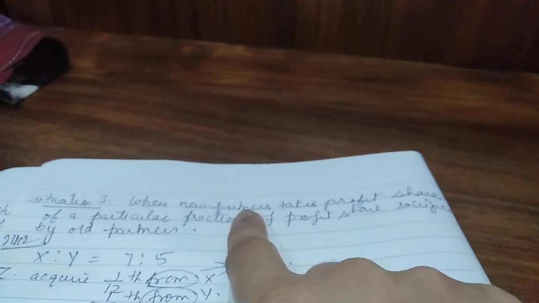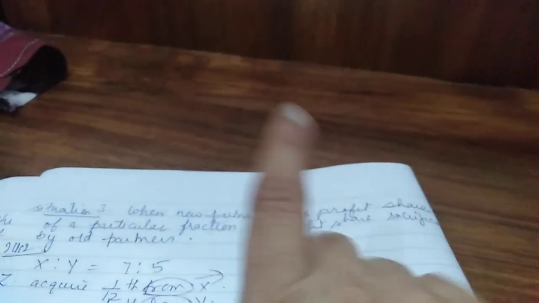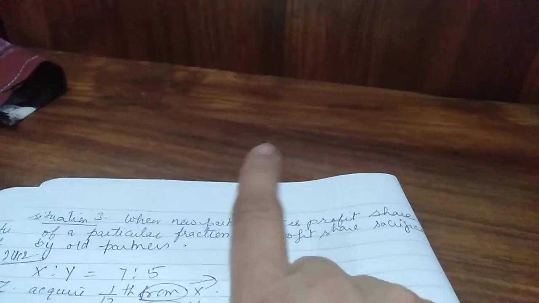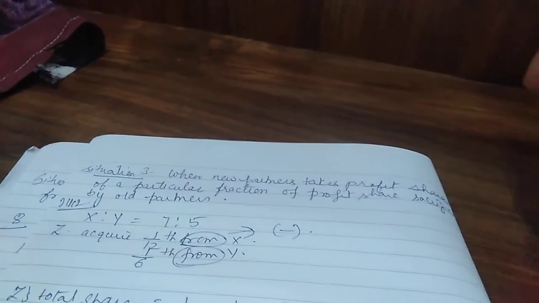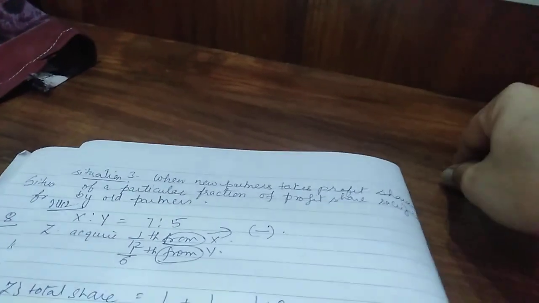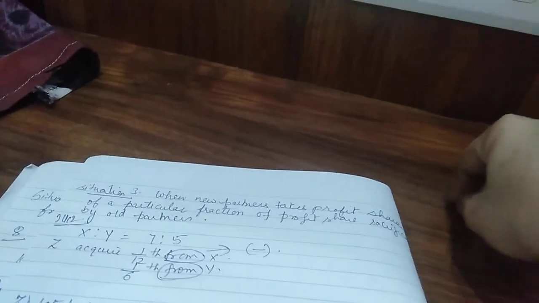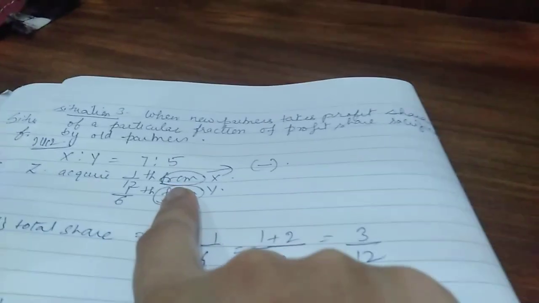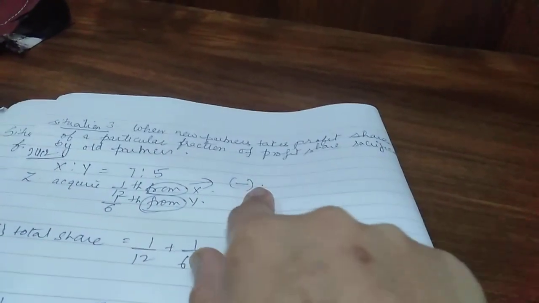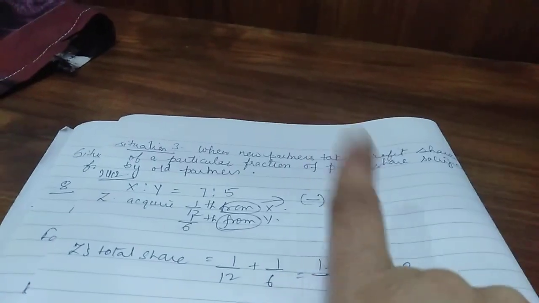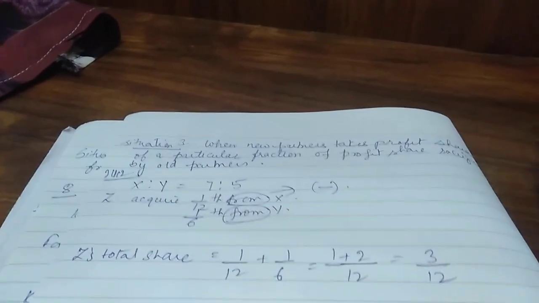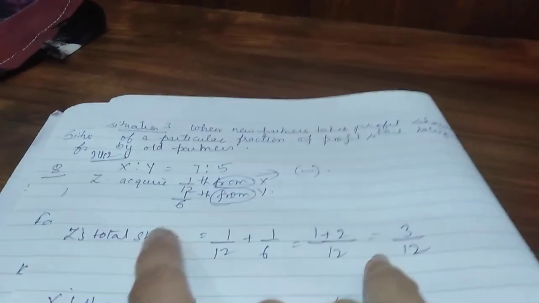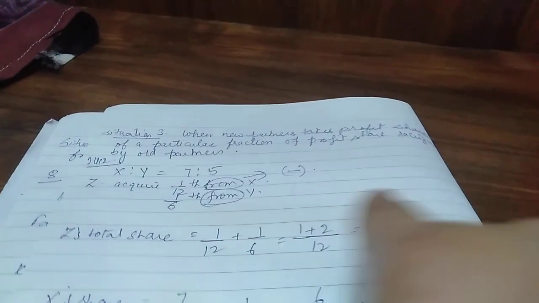Situation 3: when the new partner takes a particular fraction of profit from the share sacrificed by the old partners. Like the new partner will tell that I will take this much from X and this much from Y. When the word from is used, you will just deduct that fraction from the old partner's share. Remember this. See, X and Y ratio is 7:5. Z acquires 1/12 from X and 1/6 from Y. So total Z share is 1/12 plus 1/6, that is 3/12.